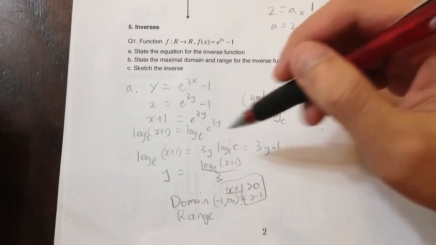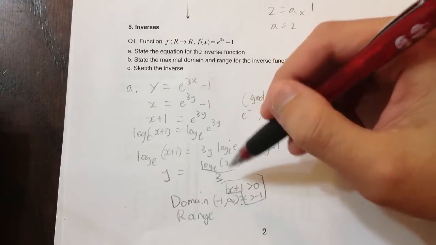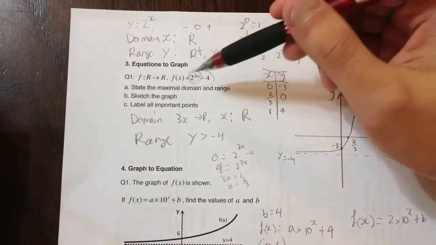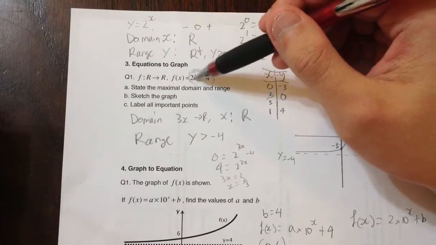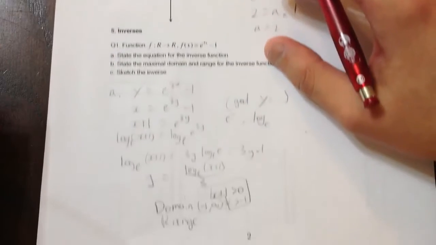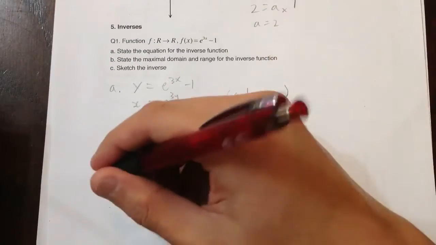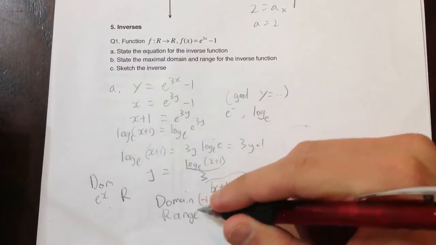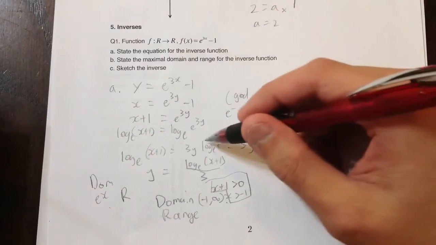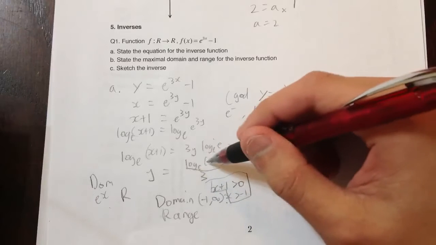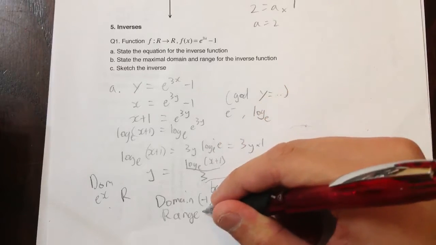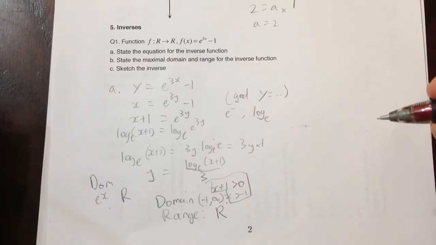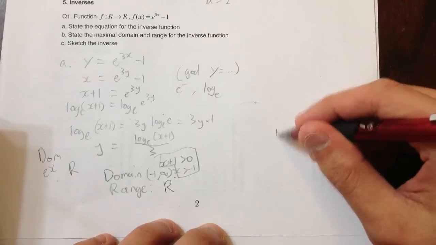Now, our range. Log can give us anything. Okay? It's like the inverse of e to the x. What's the domain of e to the x? That can be anything. So when we take an inverse function, the domain becomes the range. And since the domain of e to the x is all real numbers, the range, well, this thing can be anything, so this entire thing can be anything divided by 3. We'll just say anything. Okay, so now let's draw the graph.